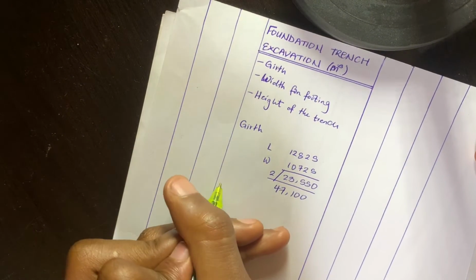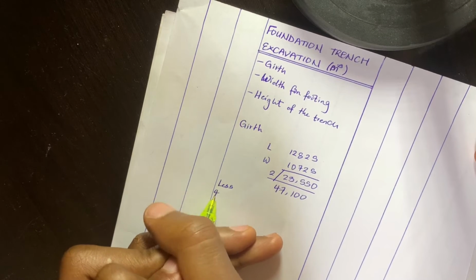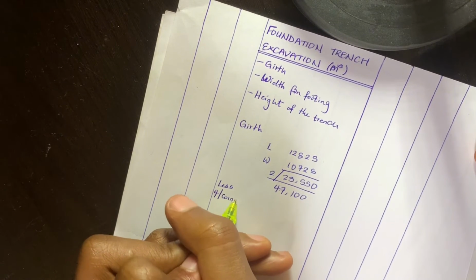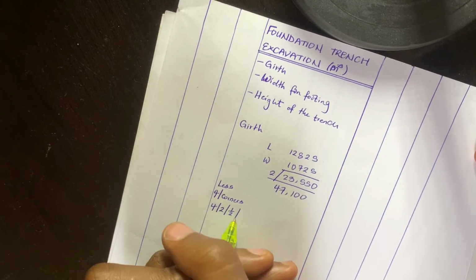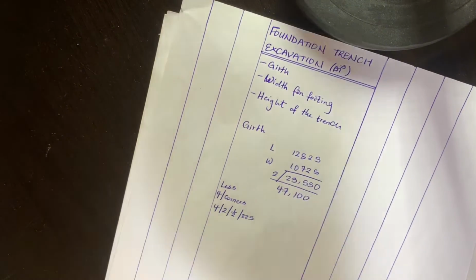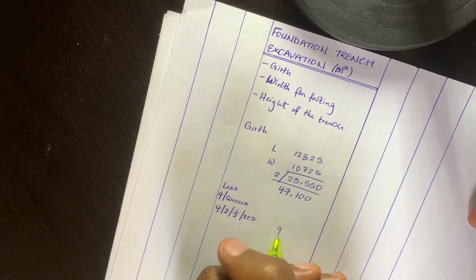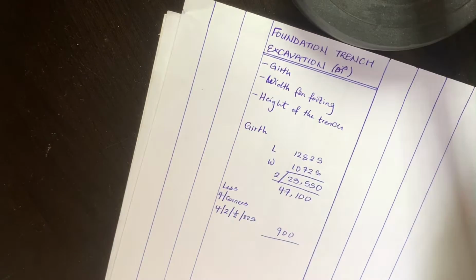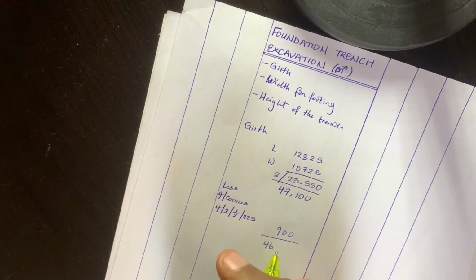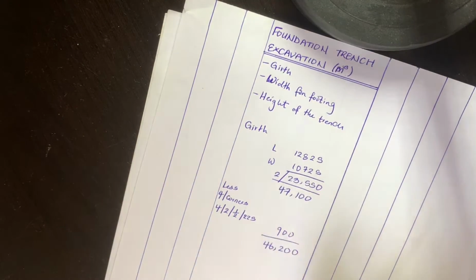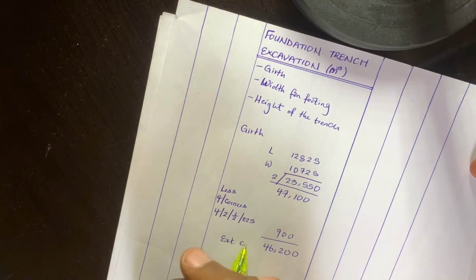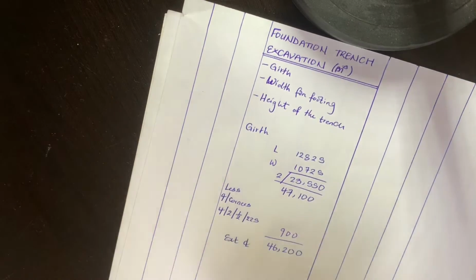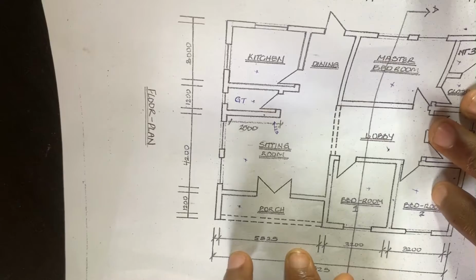So what do we do about the four corners, as stated in the previous video? That's 4 corners by 2 sides by half of the wall thickness, which is 225, and that will give us 900. Now when I less 900 from 47,100, it gives me 46,200. Now this 46,200 is the external girth of this building, but this building also has internal walls.